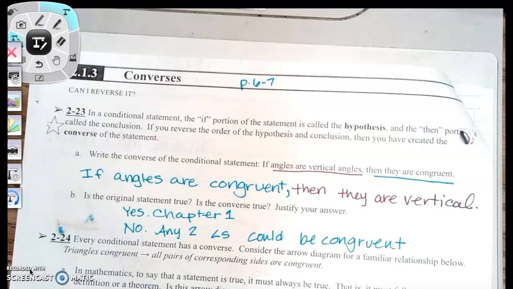Part A, they want us to write the converse of the conditional statement. If angles are vertical, then they are congruent. Okay, notice that I underlined the first part with my purple pen, and that may be what exploded all over my arm. And the second portion with the blue, and then I switched them. But some of the words I had to move a little bit to make it make sense.